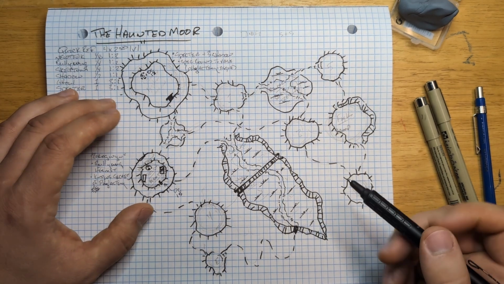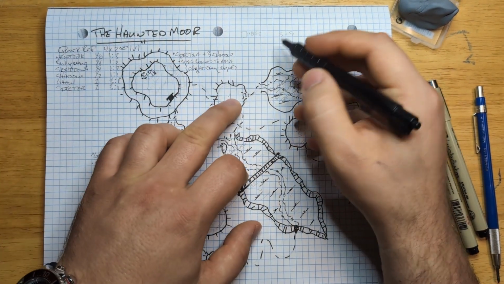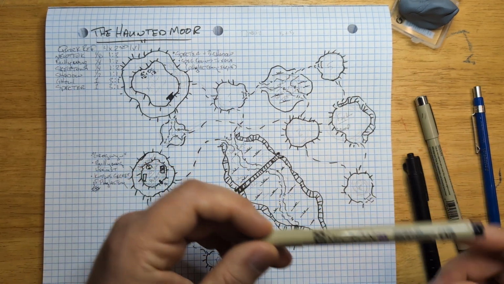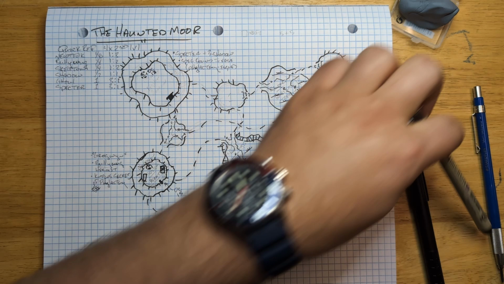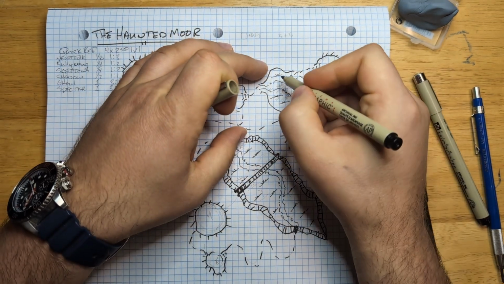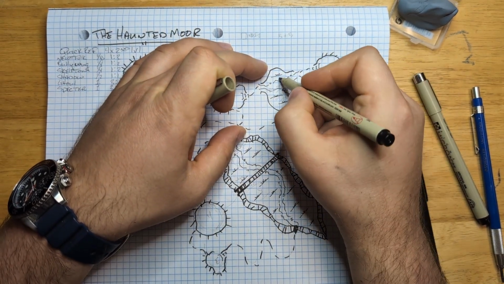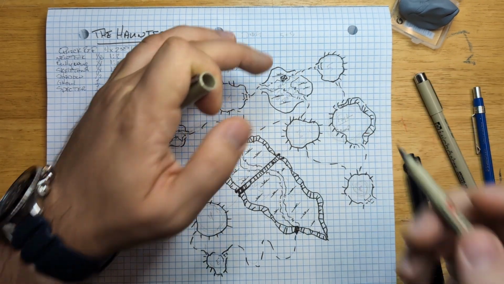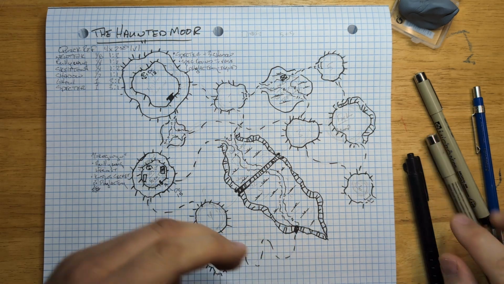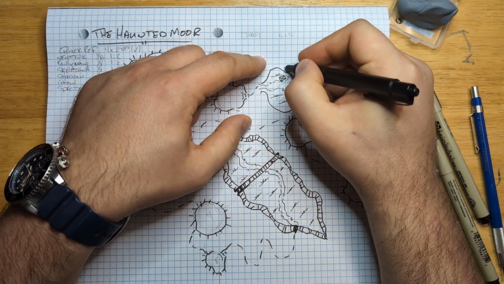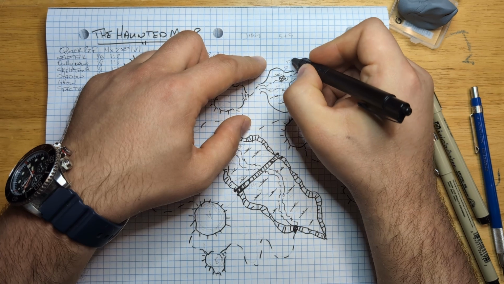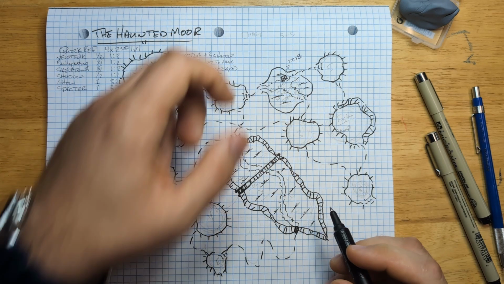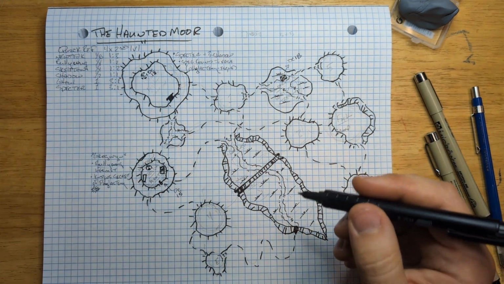So let's go here. We're gonna say hidden treasure, and here I do want to mark where that is on the map. So I'm gonna use a thicker line for that. I'm just gonna put a block X there. I'm gonna say that's a DC... oh, let's make that really hard. Let's make it an 18, because it's kind of mostly sunk down into the bog.